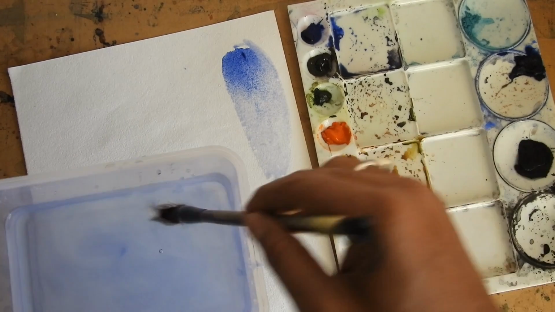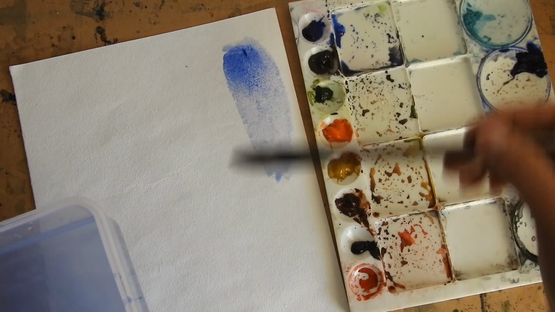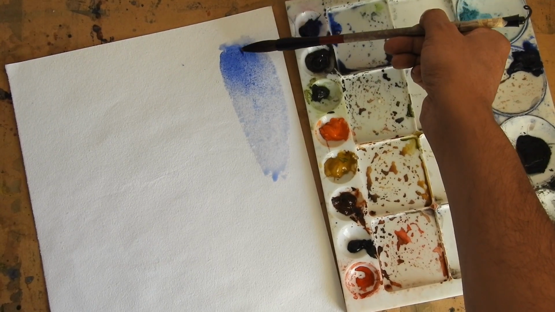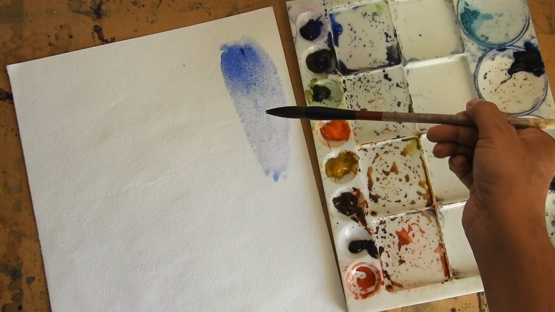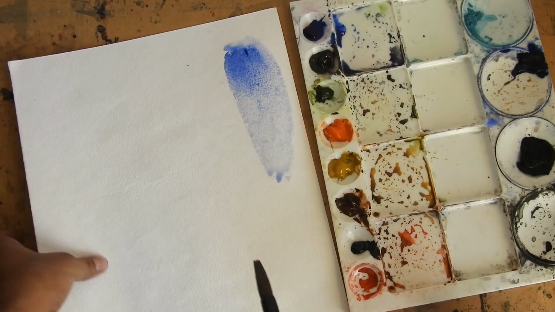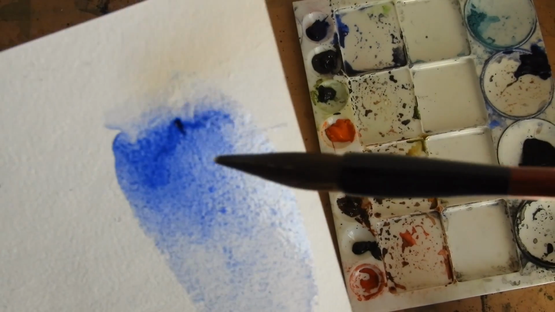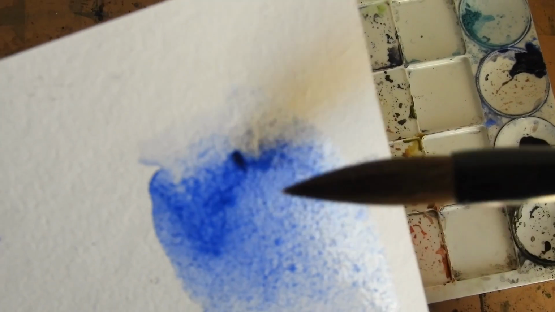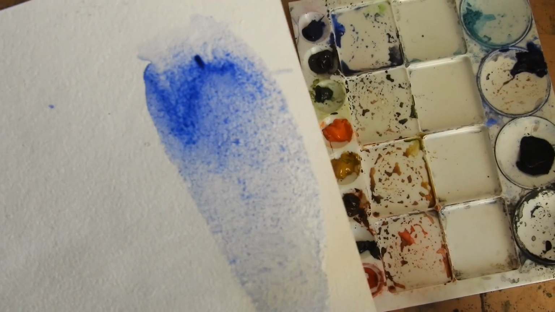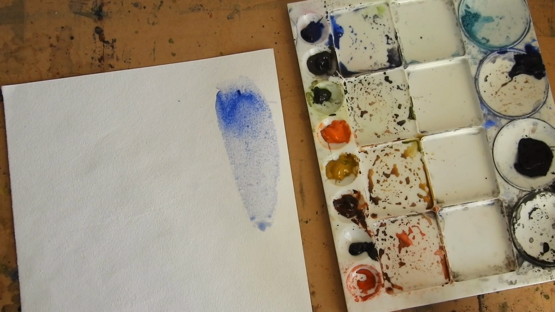Now if you take the water and put it here on top, what happens is it takes another texture. It makes a different texture. The water starts washing the color and it comes down, and that gives another amazing texture. If you're able to see this, it starts giving a very nice texture here. So you'll have to do a lot of experimenting with this kind of work.